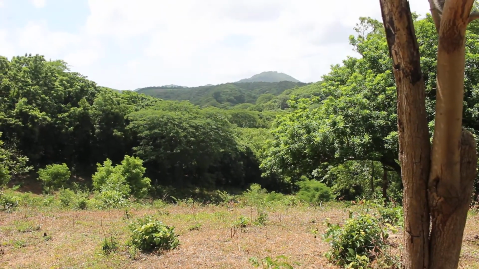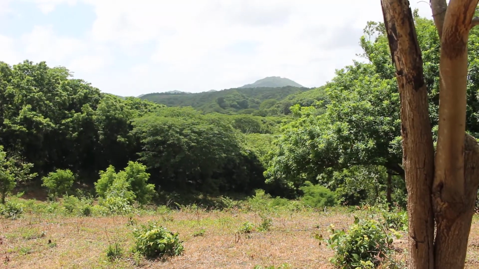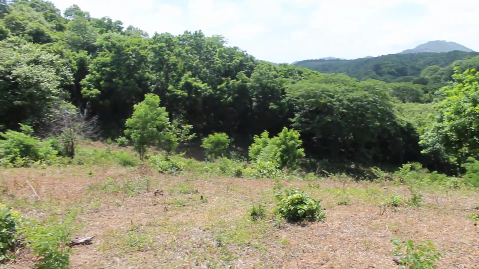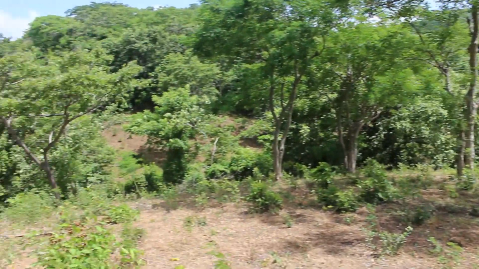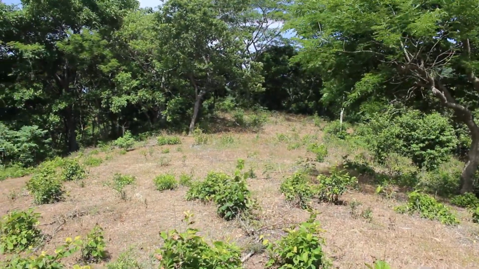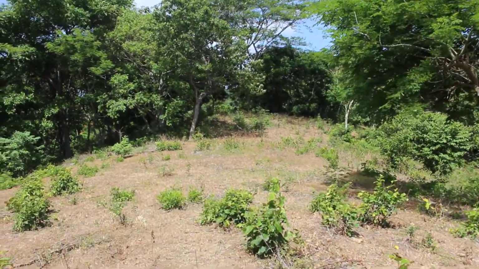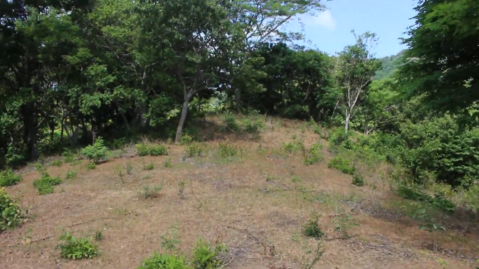So here we face south of the lot. I'm on the higher part and there is... So here is east, north. So we go back to the house over there. So here we go back to the entrance.